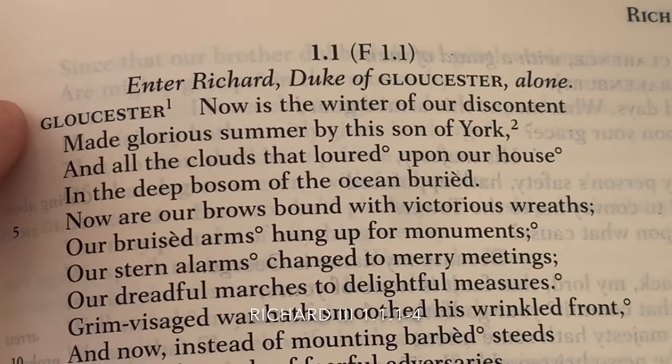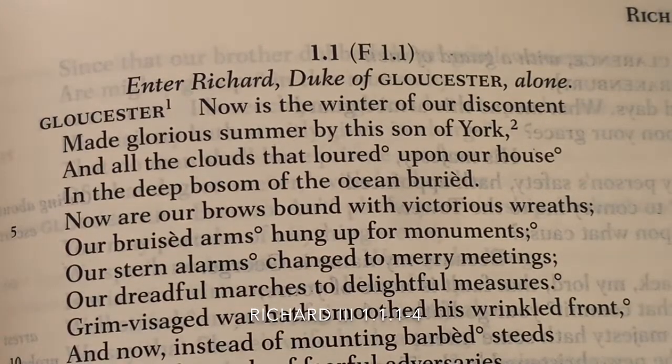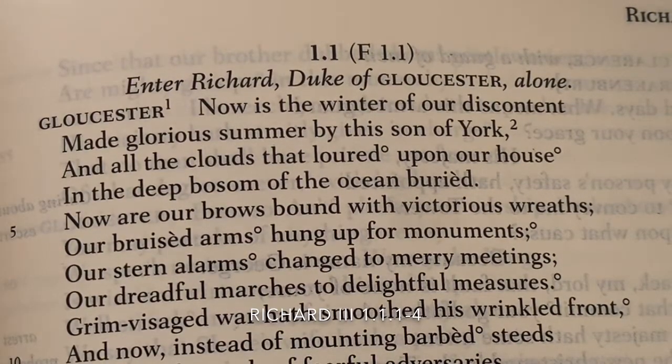Now is the winter of our discontent, when glorious summer by the son of York, and all the clouds that lured upon our house in the deep bosom of the ocean buried.